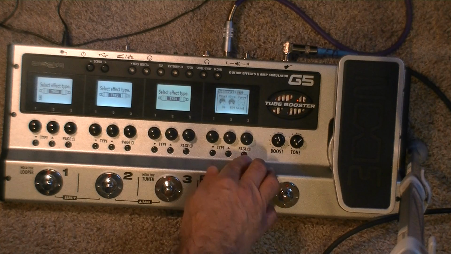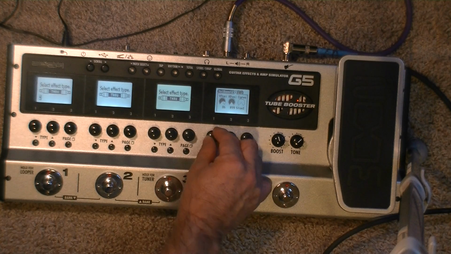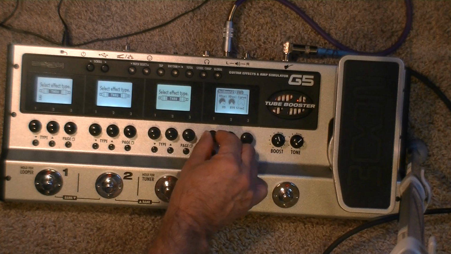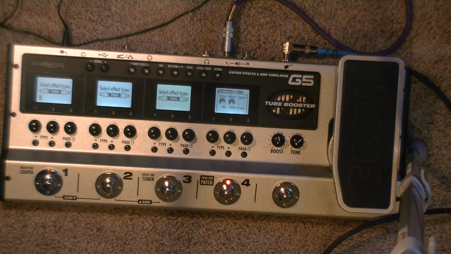Go in here, go to page, and it is actually a little bit less. And I think the reason why I put it a little bit less is because it was super hot. Han Solo is a very high gain, very loud setting.